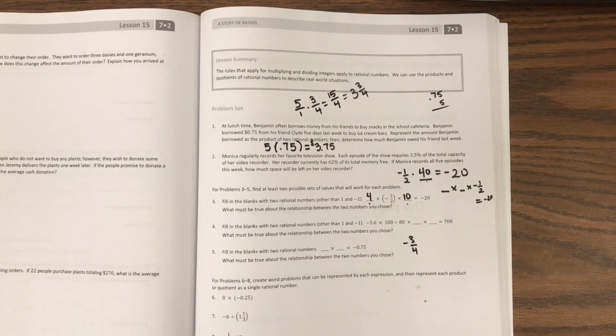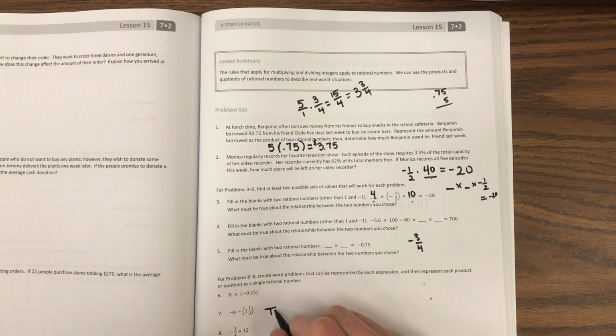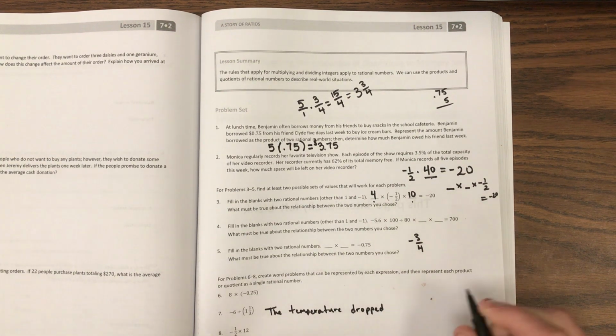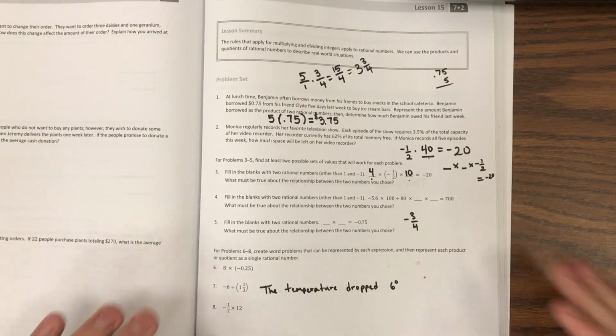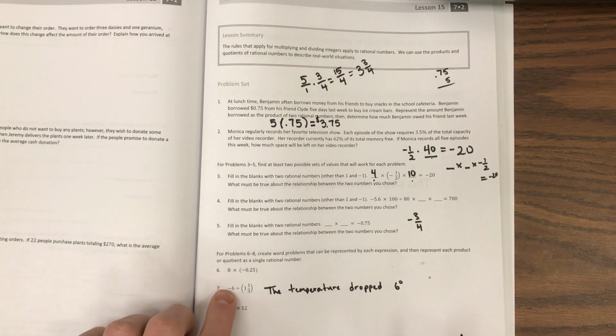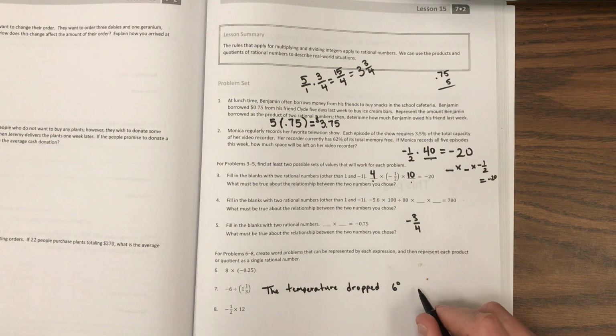So let's see here. Let's use temperature. Let's say the temperature changed, or like the temperature dropped 6 degrees in a certain amount of time. So if temperature drops, we represent that change with a negative number. So let's say the temperature dropped 6 degrees. So I'm not going to write drop to negative 6 degrees, because that's a double negative, and that's essentially like a positive. So the word dropped sort of handles this negative sign for me. The temperature dropped 6 degrees.